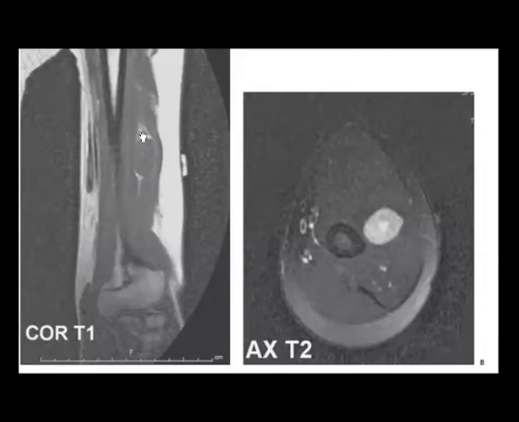In the T1, you can note that the signal intensity looks like the muscle, so it's isointense, and it is homogeneous. The reason you think about a nerve sheath tumor is the location and the appearance, adjacent to one of the nerves, which should be the radial nerve here, for example.